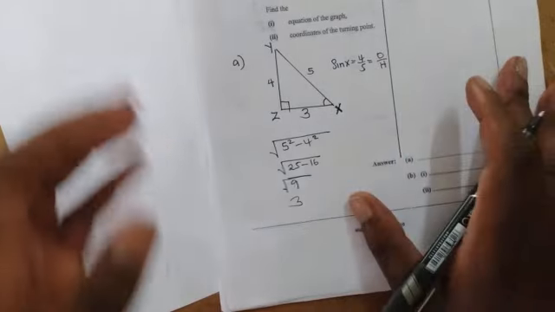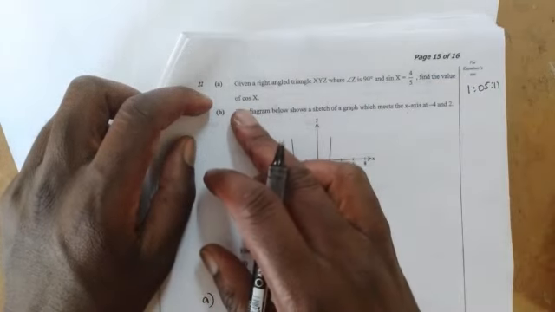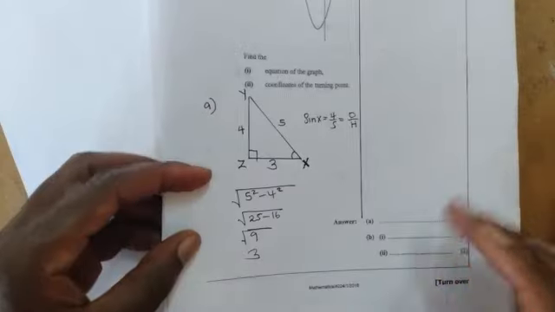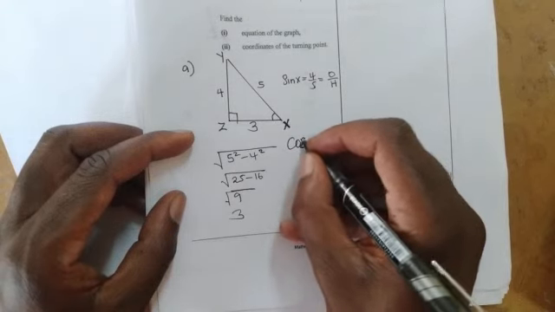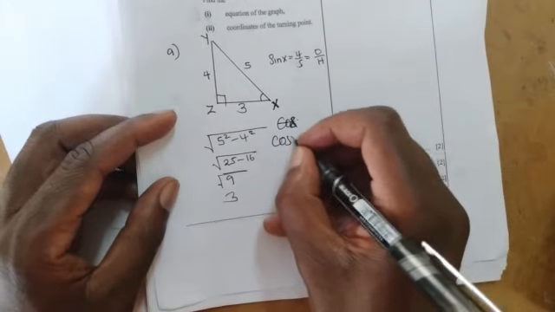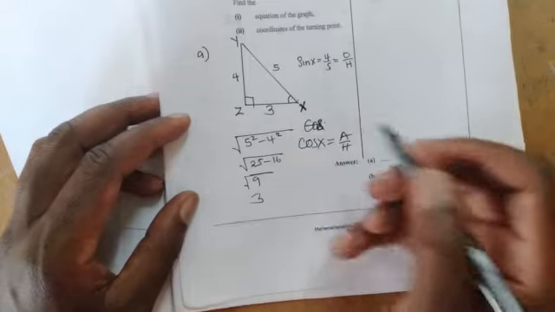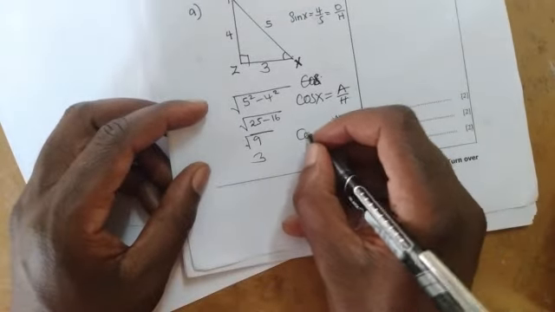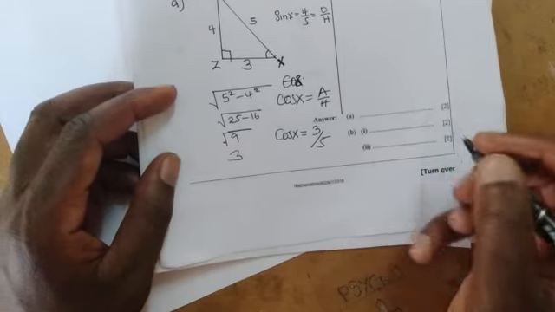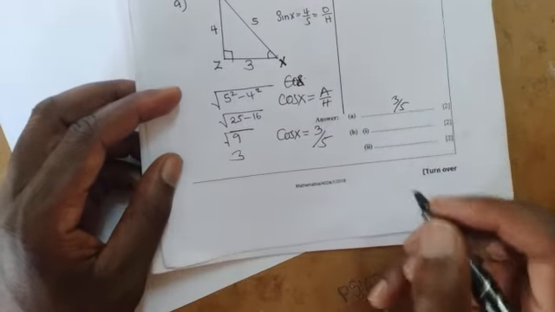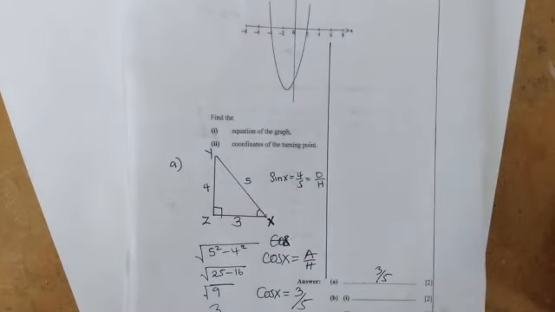Then the question goes on to say, find the value of cos x. So, what is cos x? Cos x is equal to adjacent over hypotenuse. This is our x. So what is the adjacent here? Cos x is equal to 3 over 5, the adjacent over the hypotenuse. We are just getting these ones here. So that is that.